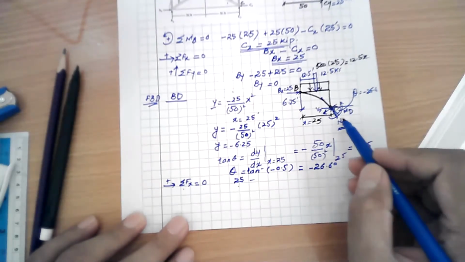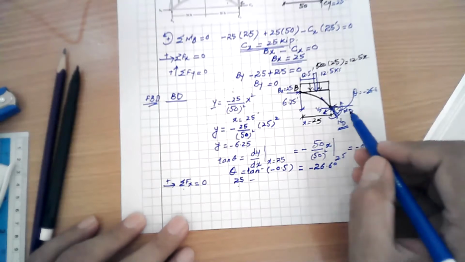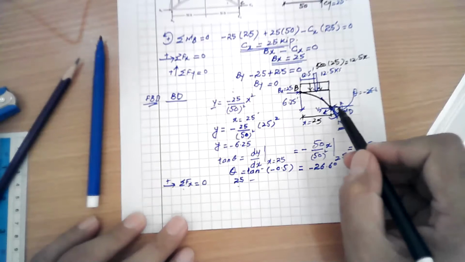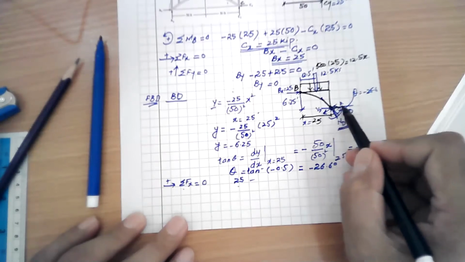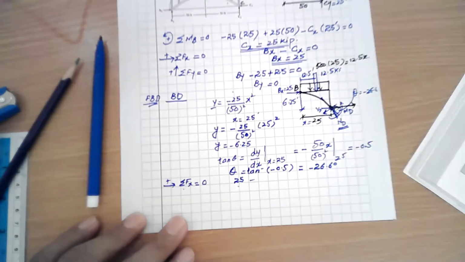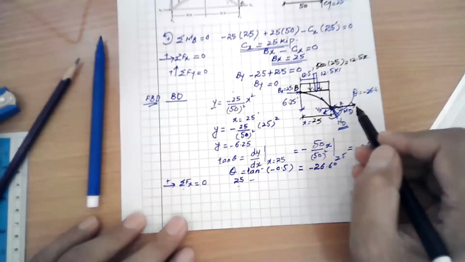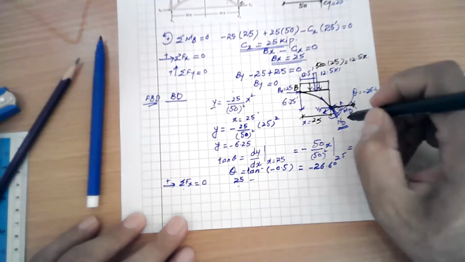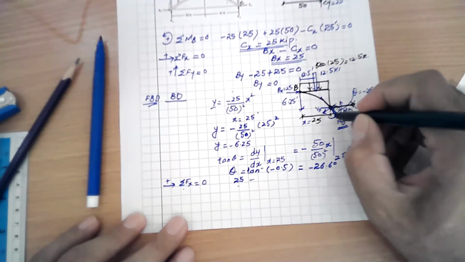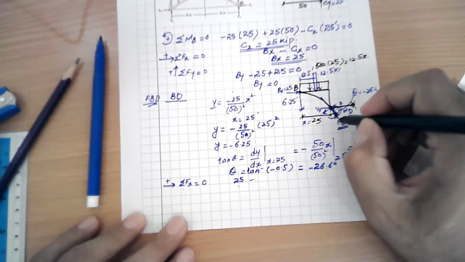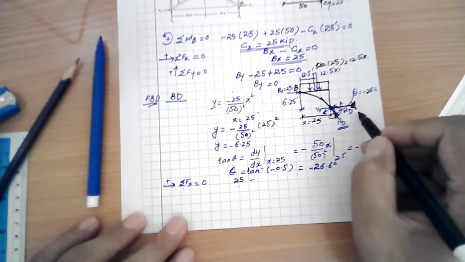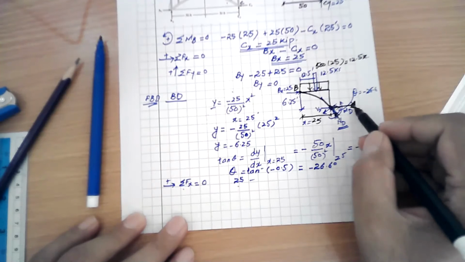ND is the normal axial compression force. It has a horizontal component. The arrow is inward, so the horizontal component will be in this direction, meaning minus axis, and the vertical component will be upward.